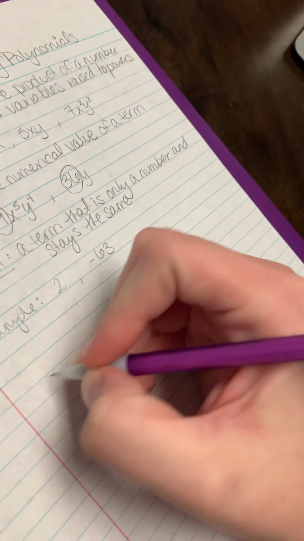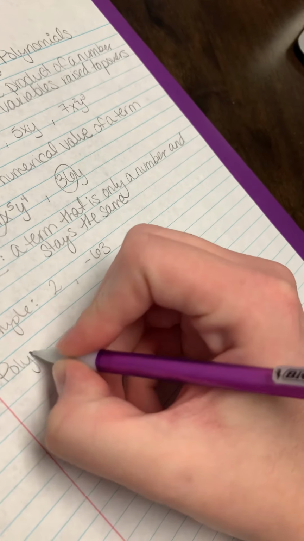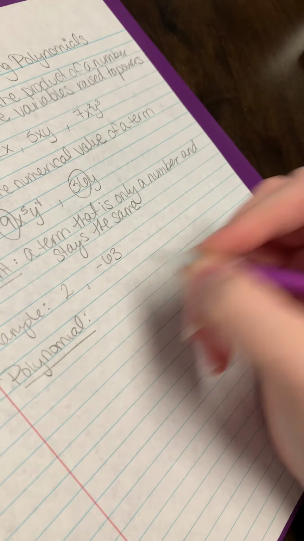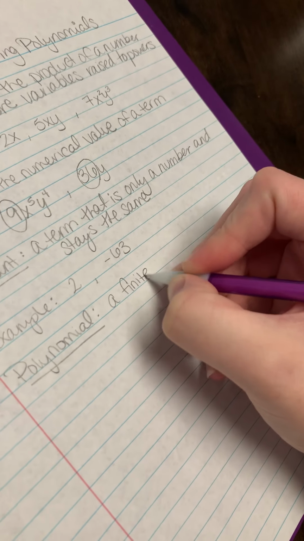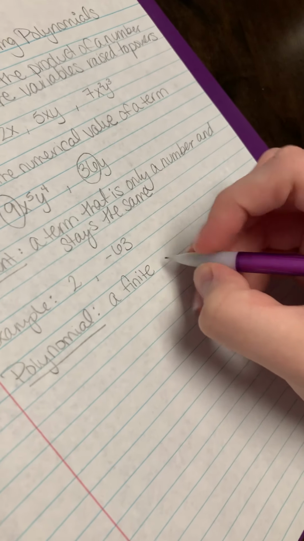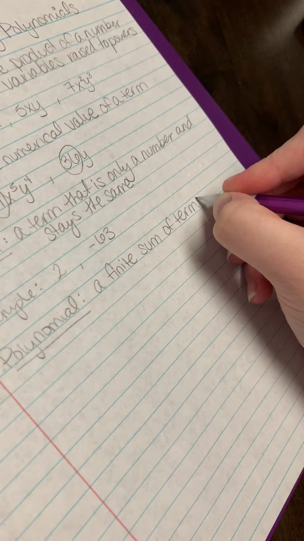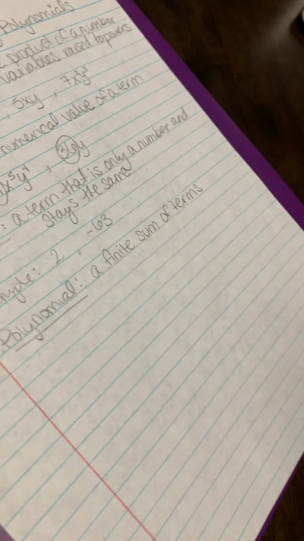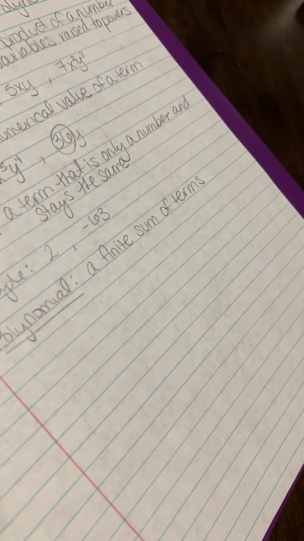Okay, and we haven't defined that yet. So what is a polynomial? Okay, so a polynomial is a finite sum of terms. A finite sum of terms. So finite means that it is a specific number of terms, and specifically a sum of terms.